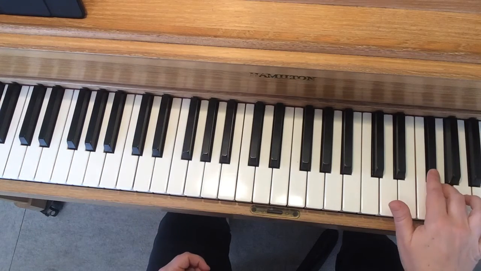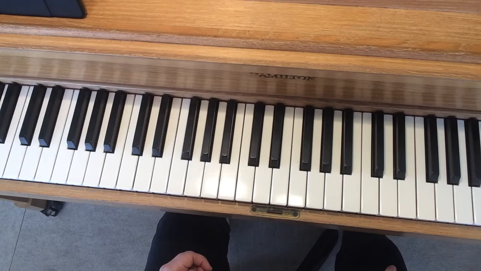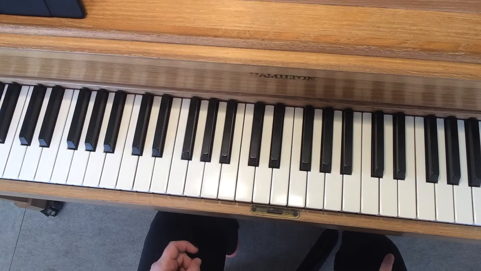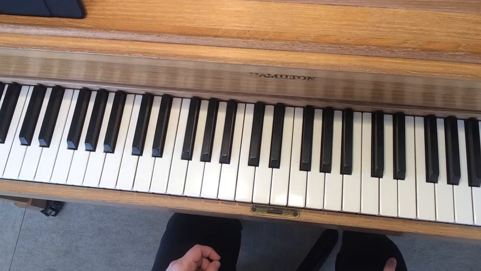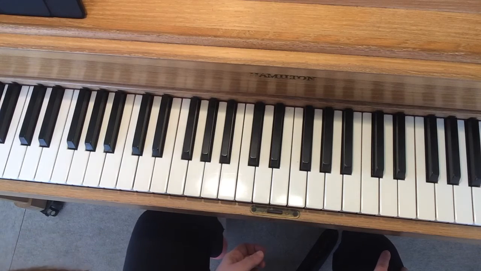Why don't you try it on your piano? Pause this video and play some half steps. Okay, hopefully you played some half steps on your piano. Did they all sound kind of ugly?